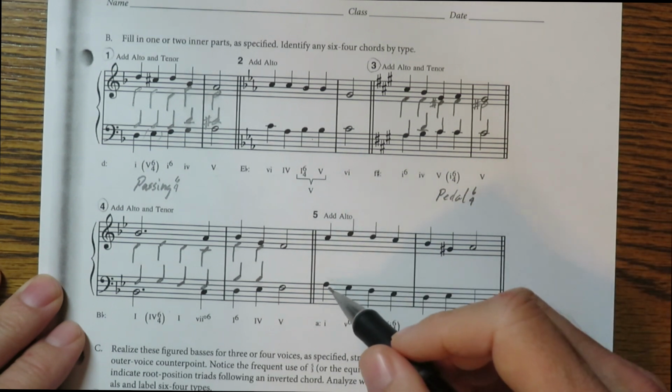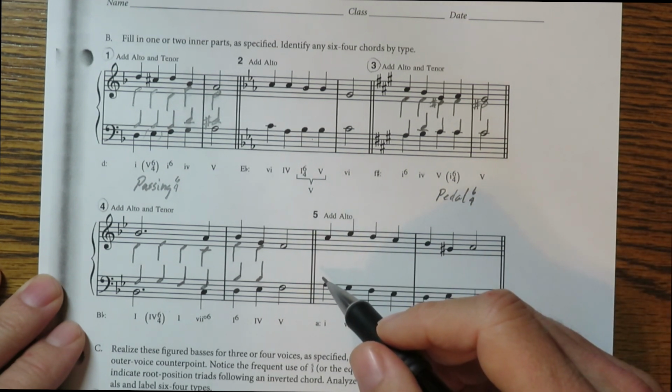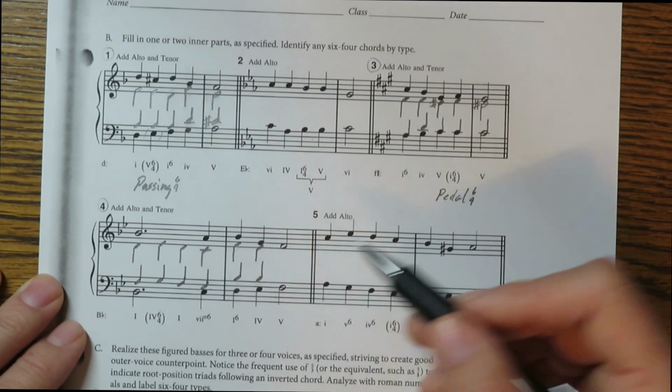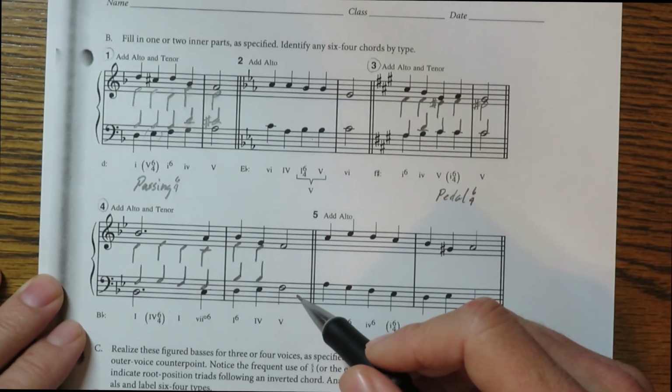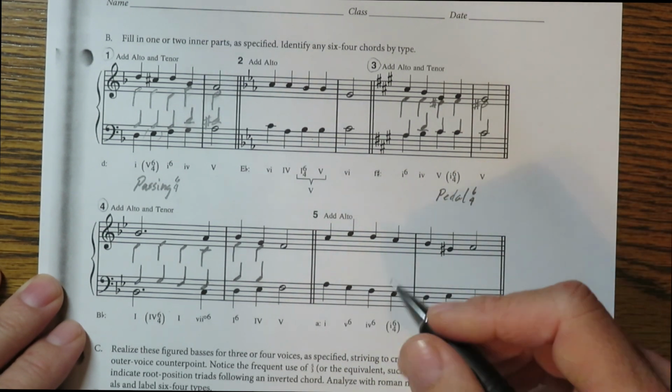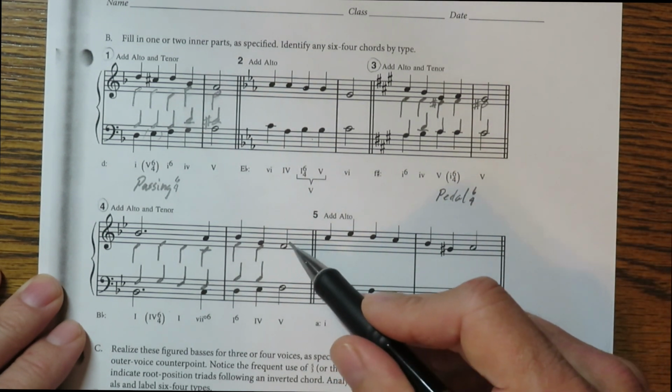No parallels. Very good. Now we have the 5 chord in B flat, which is F major. So F, A, C. So the F's are doubled.